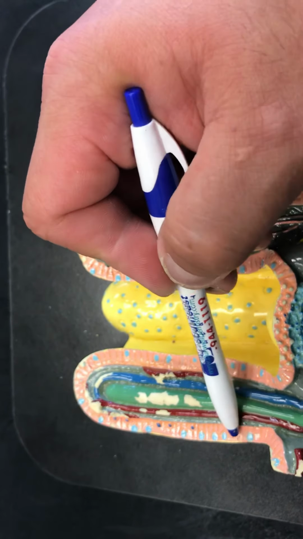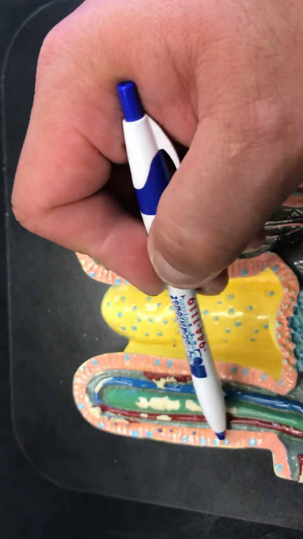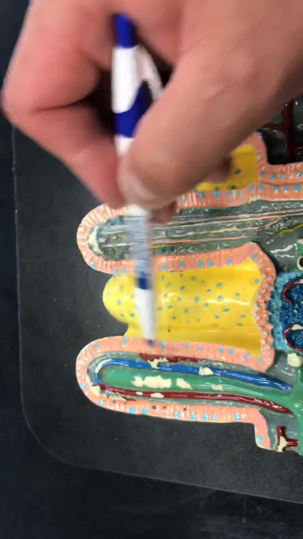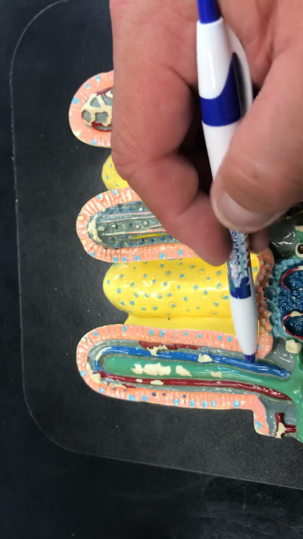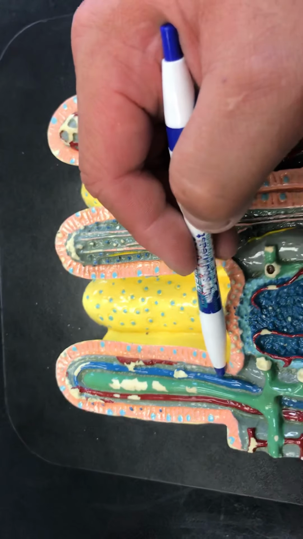The villus also contains absorptive cells lining the span, increasing the number of cells because of the up and down movement and undulation. If this was flat, you would decrease the amount of absorptive cells tremendously.